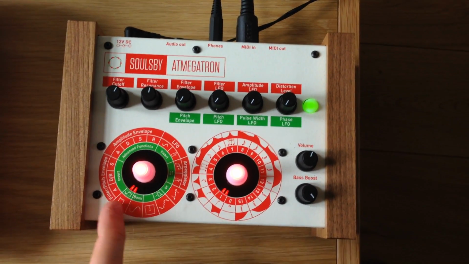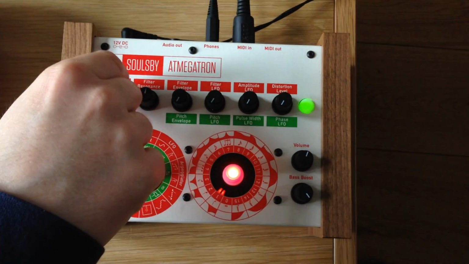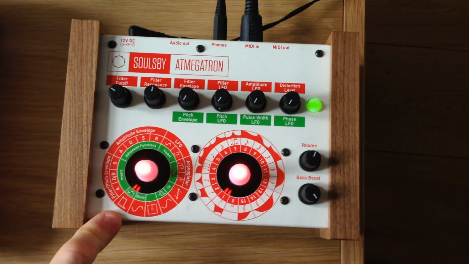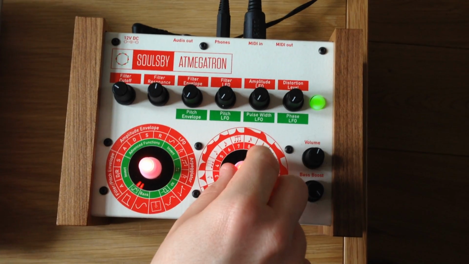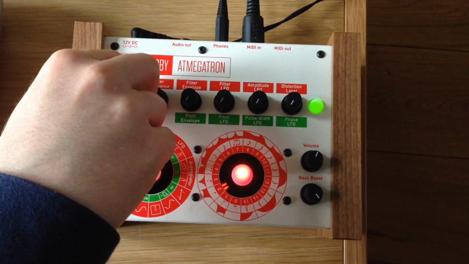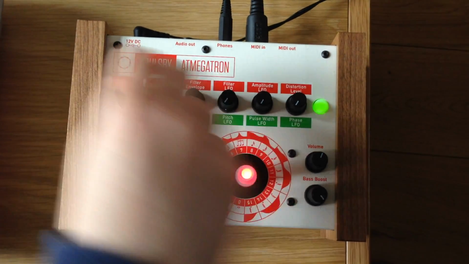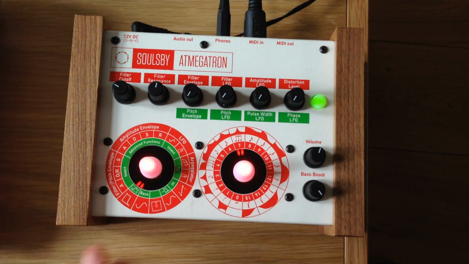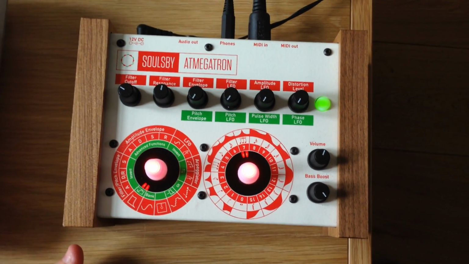And then, so for instance, you've got the filter here. Yeah. If you go to this function here, that's filter type, and as you turn this, the filter will change. This one up here, filter 7, that's a 100 dB filter. Wow.